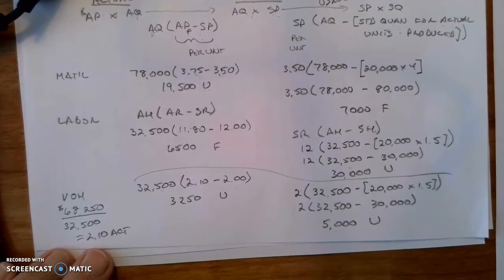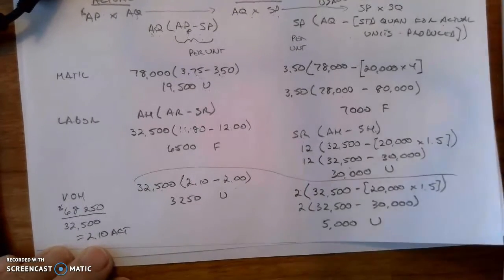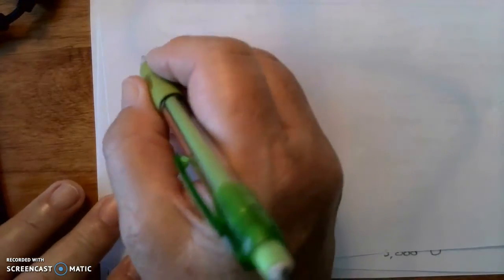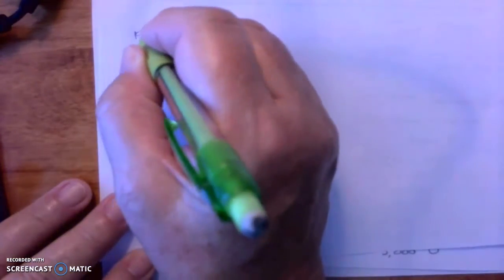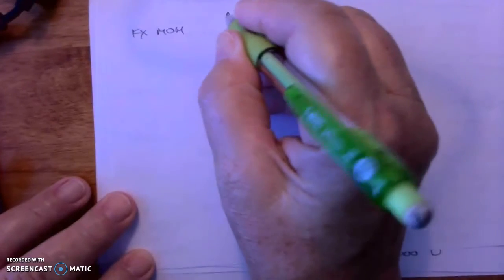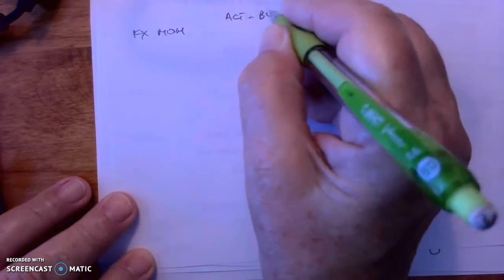Okay? Now the last one, I need more paper. The last one is fixed overhead variance. And that is the tough one. Well, it's not really that tough, but when you think of fixed manufacturing overhead, this is going to be a little bit different. This is just going to be actual minus budget. That's the spending variance for fixed overhead.